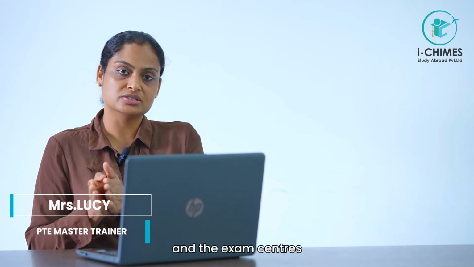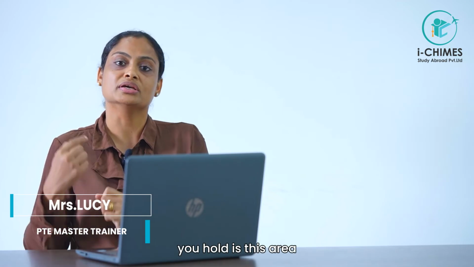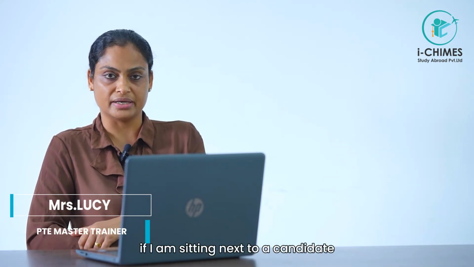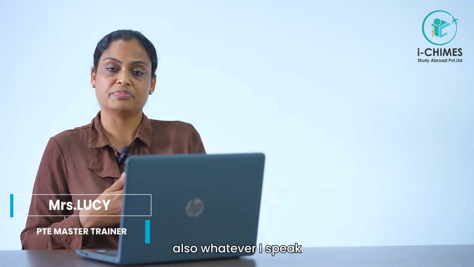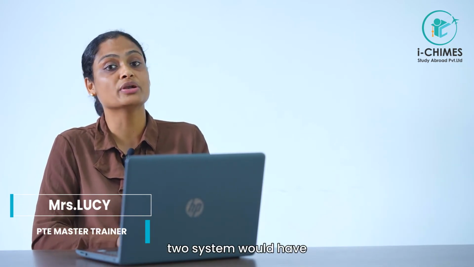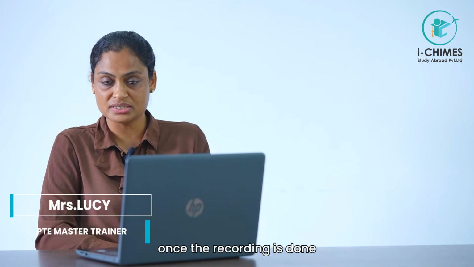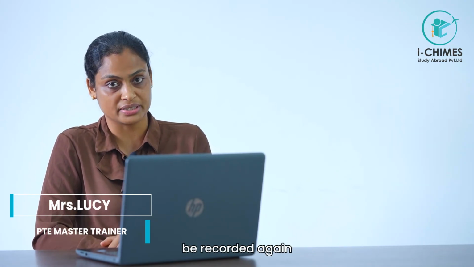At the exam centers, you would be seated just adjacent to each other, and the mic that you hold is area sensitive. For example, if I am sitting next to a candidate and I have a louder voice, whatever I speak, your system might record. But always remember, as I said, no two systems would have the same questions. Once the recording is done, there is no way that you can over-record or re-record it again.